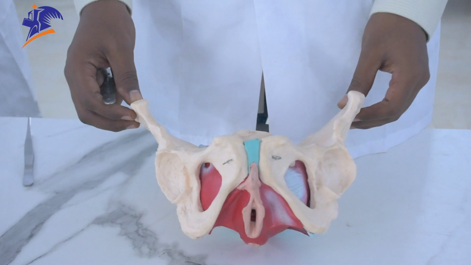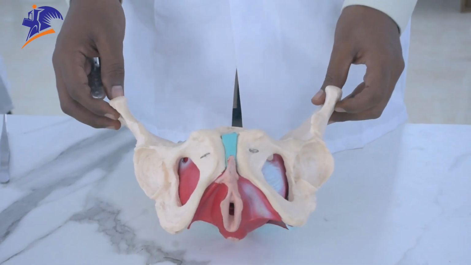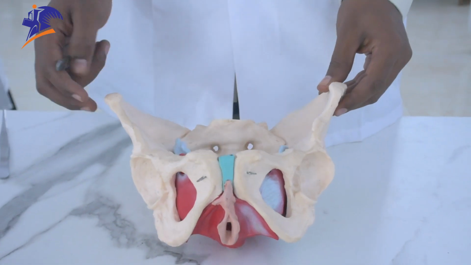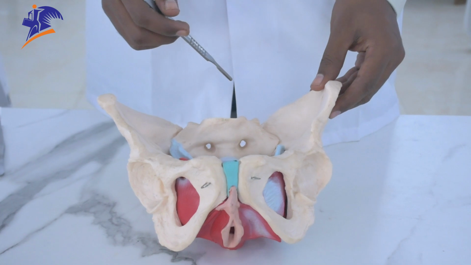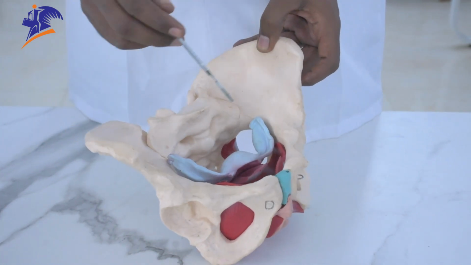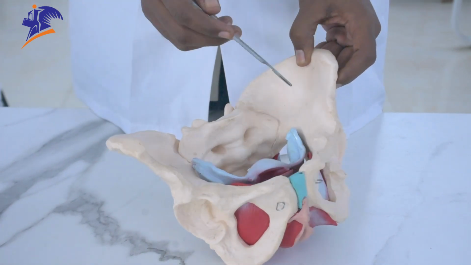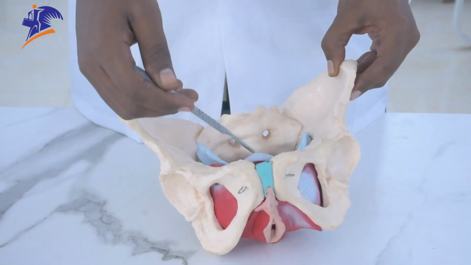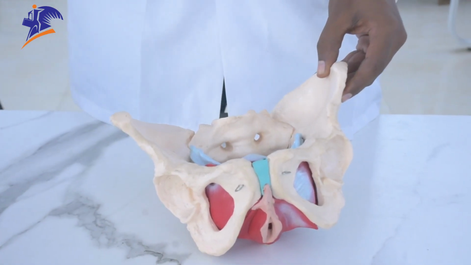First of all, in this session we will talk about the osteology of the pelvis. The pelvis consists of many bones articulated to each other. For example, we have two hip bones or innominate bones, the right one and the left one. This is the anterior aspect of the pelvis and this is the posterior aspect of the pelvis.